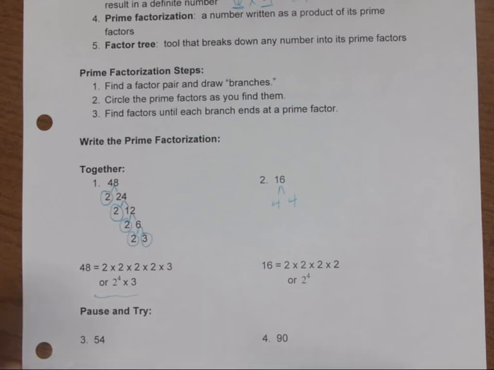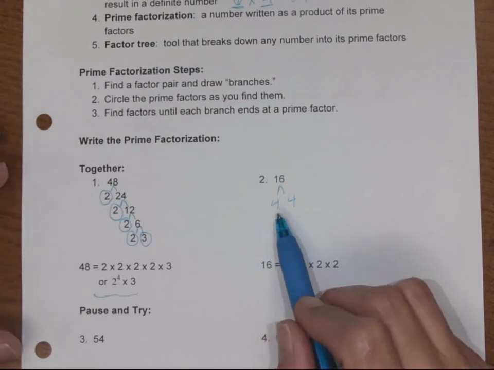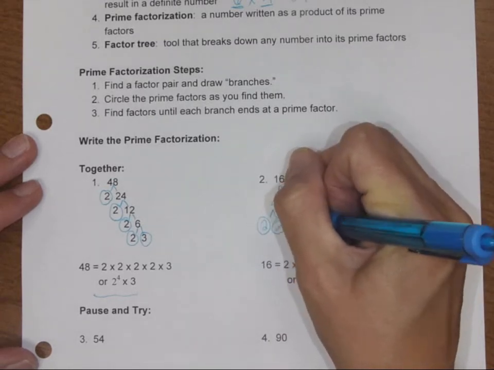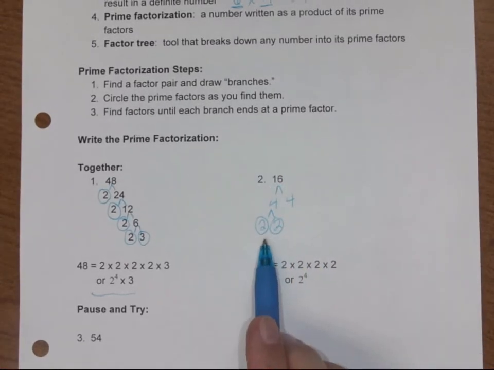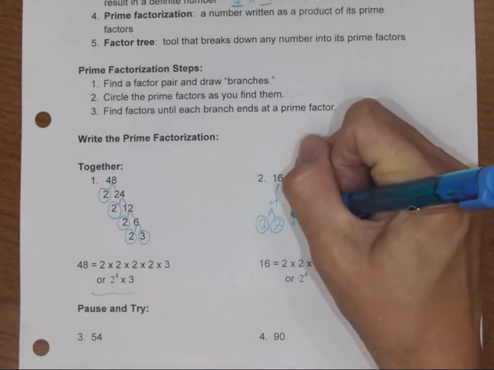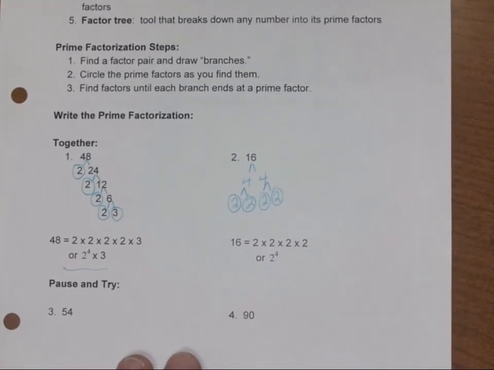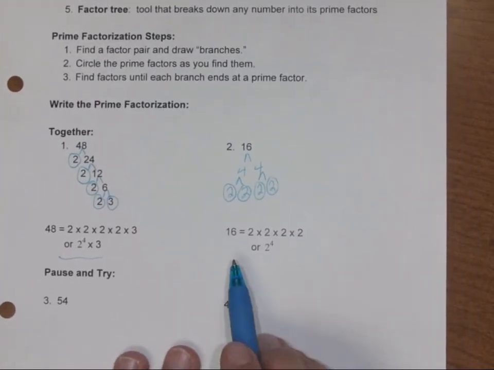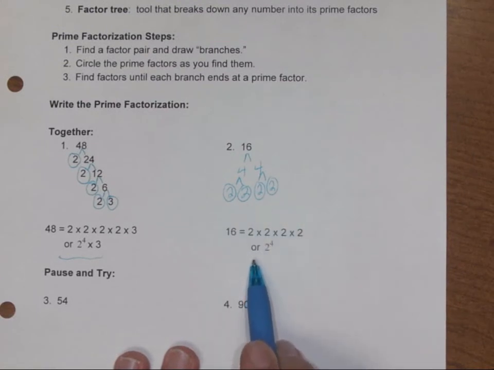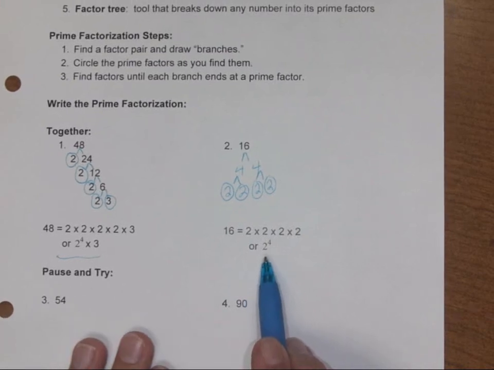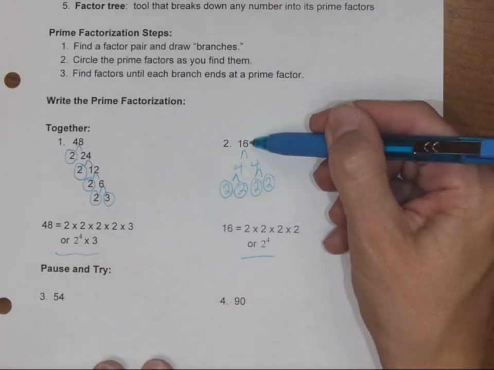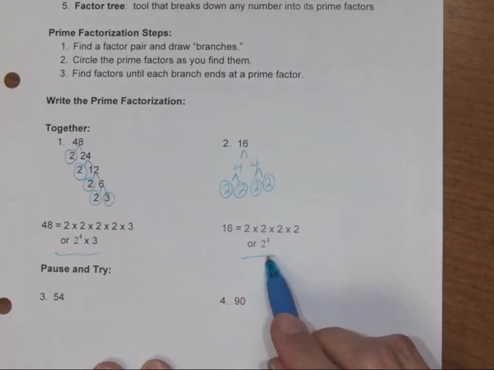So what can you think of? What 2 factors when you multiply them together equal 4? Yeah, 2 times 2. Both of those are prime because there's nothing more than 1 and itself that we can factor them to, so I circle them. This one was also 4, so it's 2 times 2. Once again, I circle them because they're both prime. So 16 is the same as 2 times 2 times 2 times 2. That's what we discovered right here. And a better way to write that is as an exponent, 2 to the 4th power. So if someone asks what is the prime factorization for 16, the final answer is 2 to the 4th power.